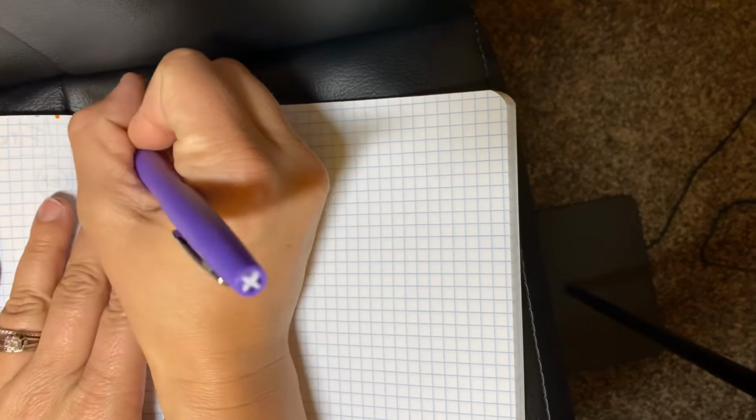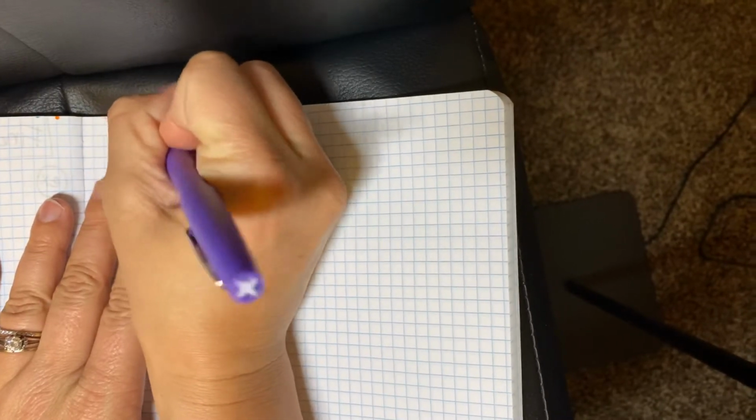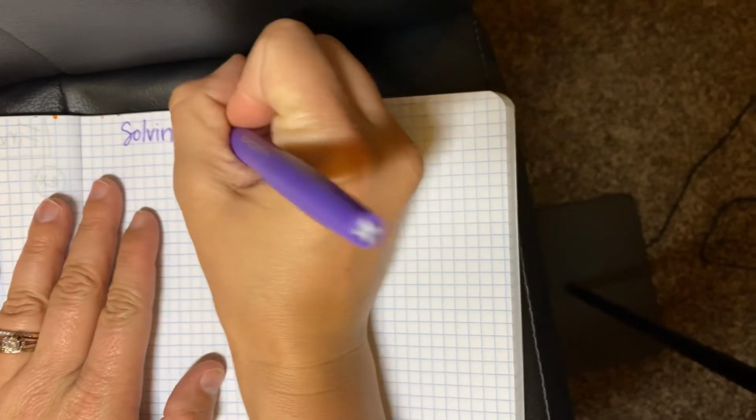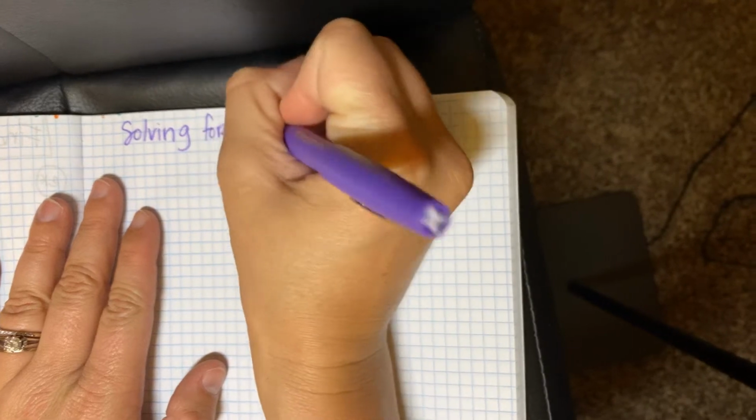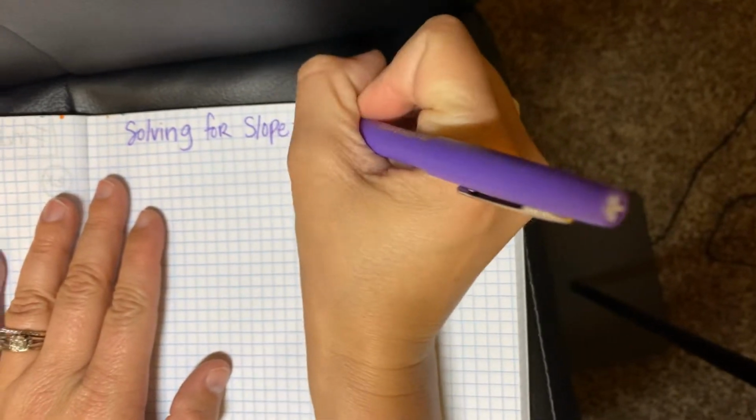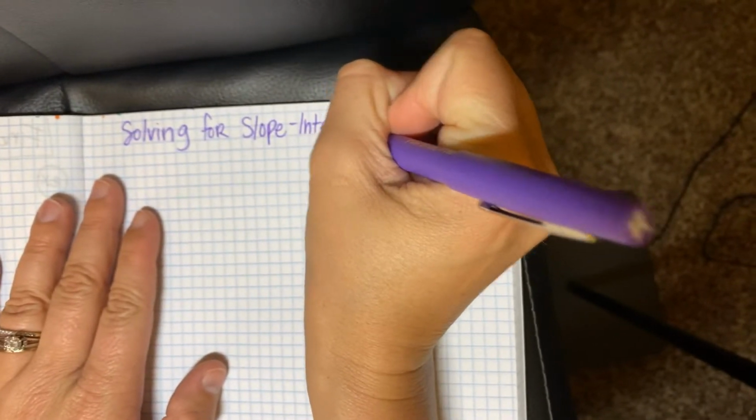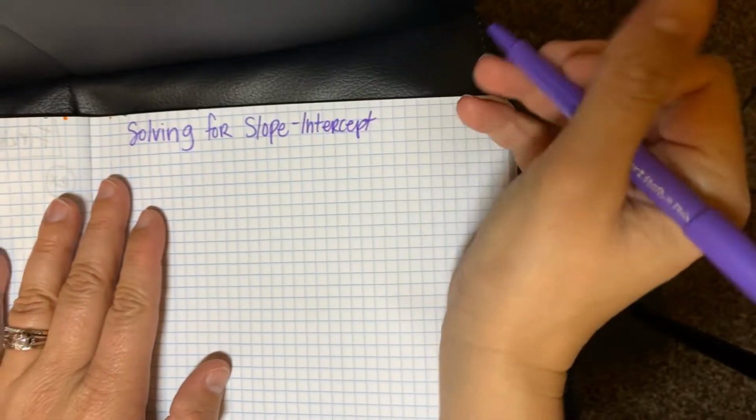I know the last day of school was a little bit weird and I know it's going to be tough getting into the swing of things, but we still do need to continue on with our curriculum. So the first set of notes we're going to do is going to be solving for slope intercept form.